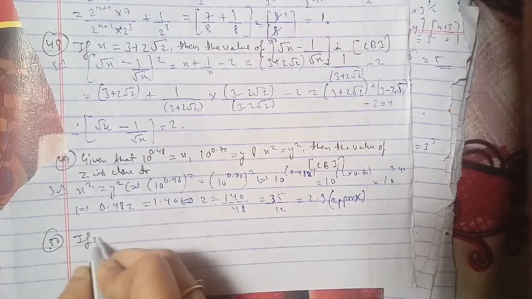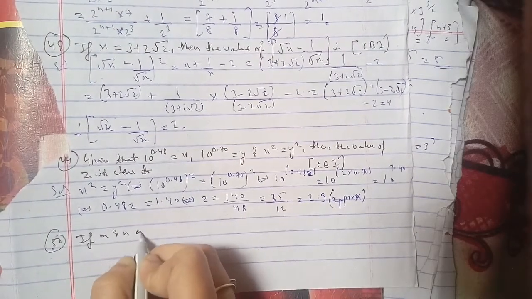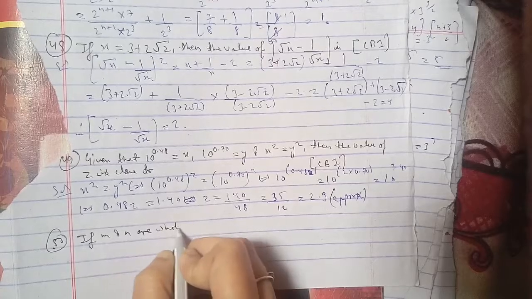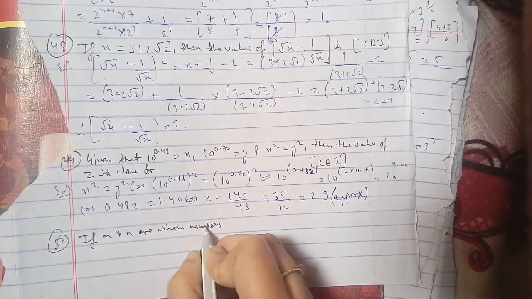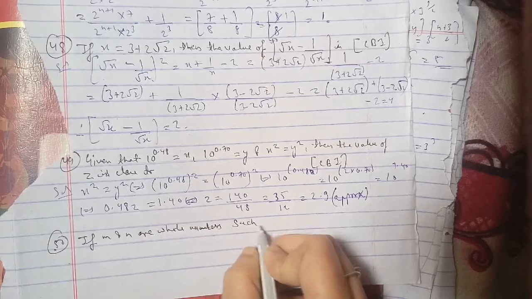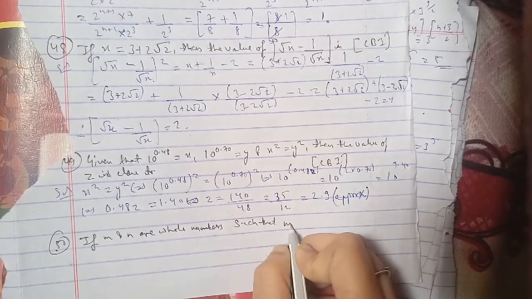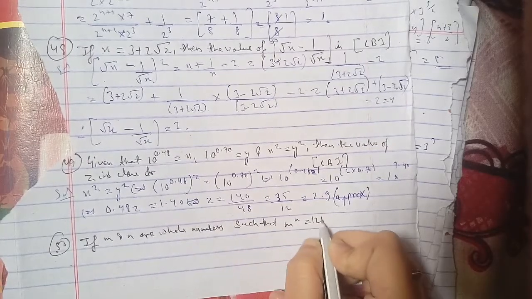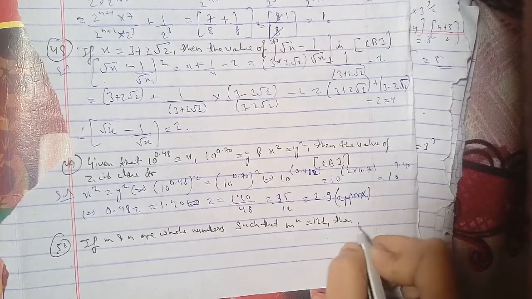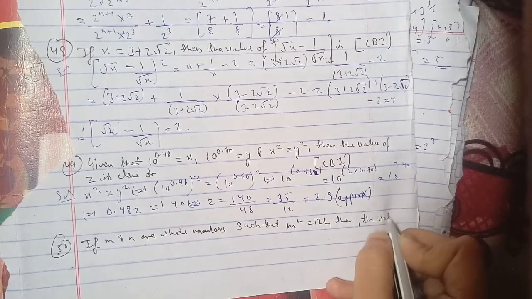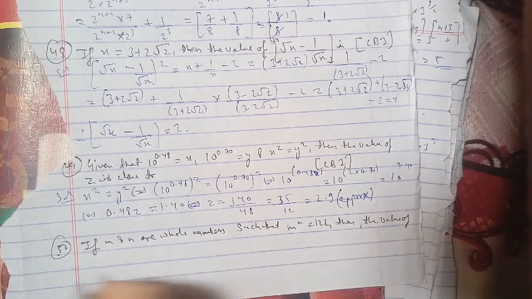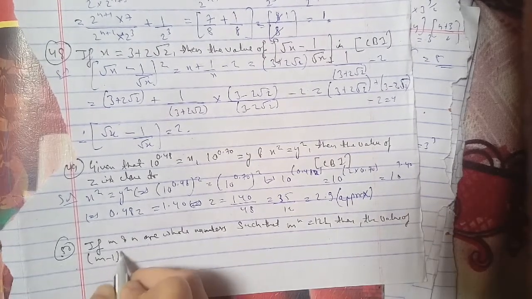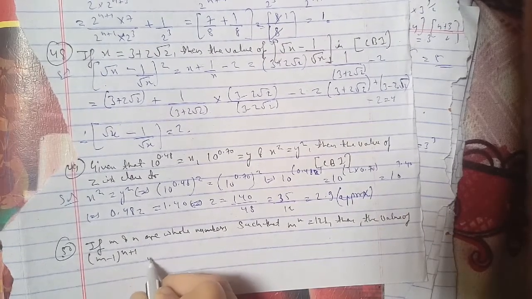If m and n are whole numbers such that m power n is equal to 121, then the value of (m minus 1) power (n plus 1) is what?